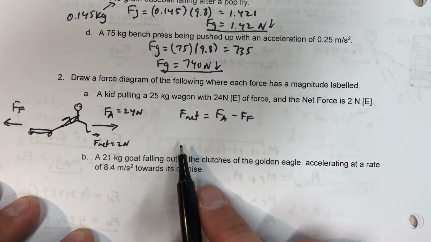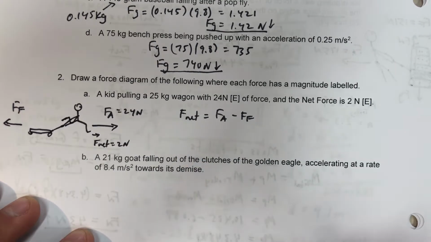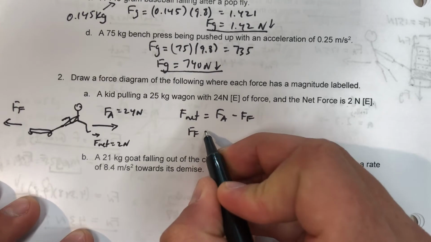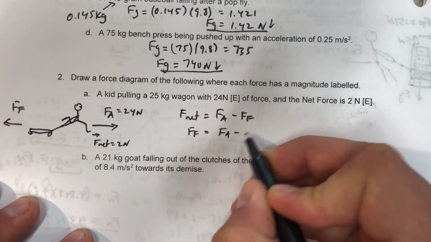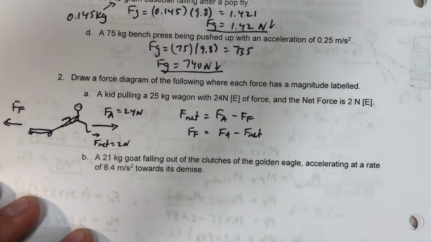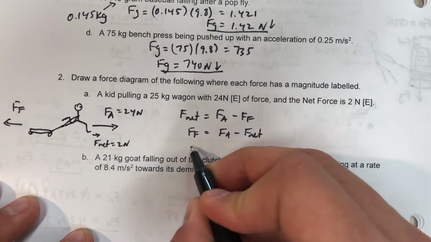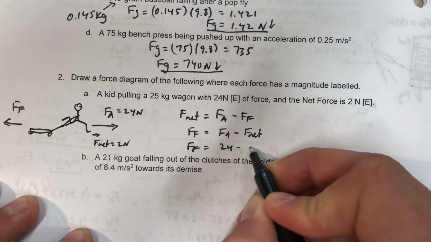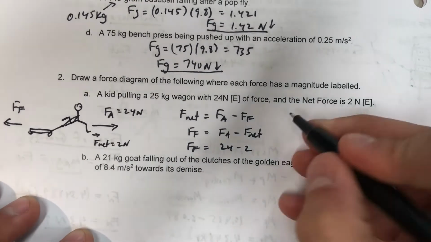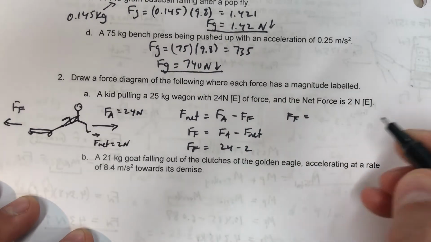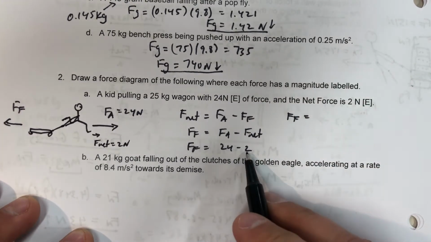Let us rearrange it so that we can actually solve for force of friction here. We'd add it to this side, subtract net force on the other side. And we're going to get applied force minus our net force, equaling our force of friction. And if we plug in our values now, our applied force was 24, our net force was 2, and so our force of friction is going to be only 22.